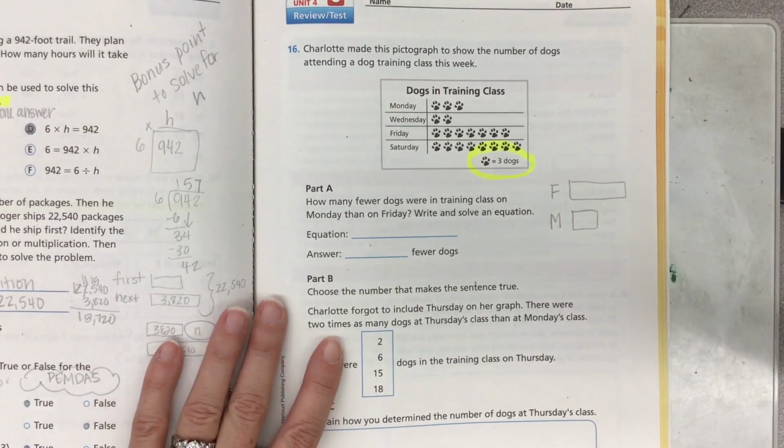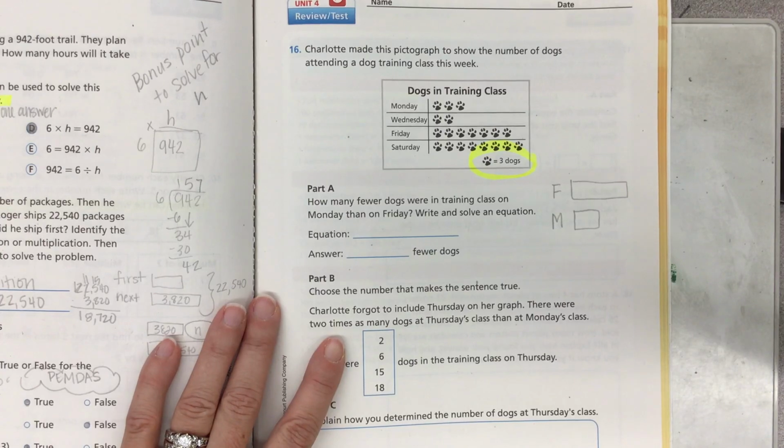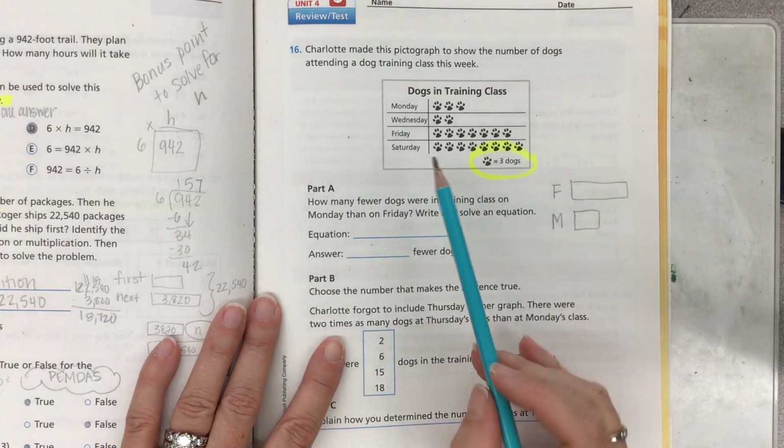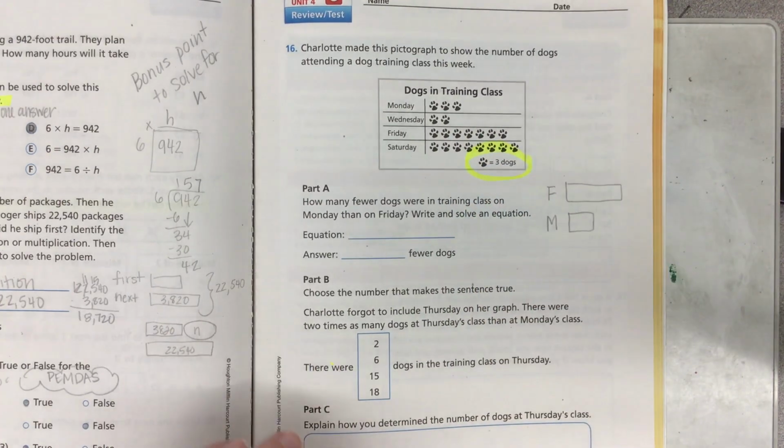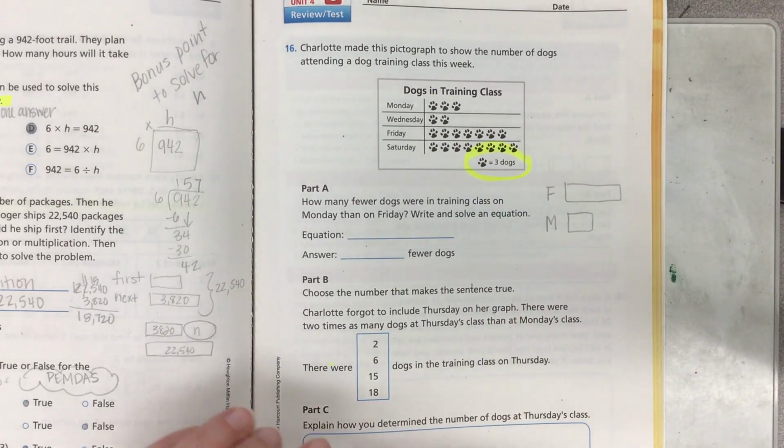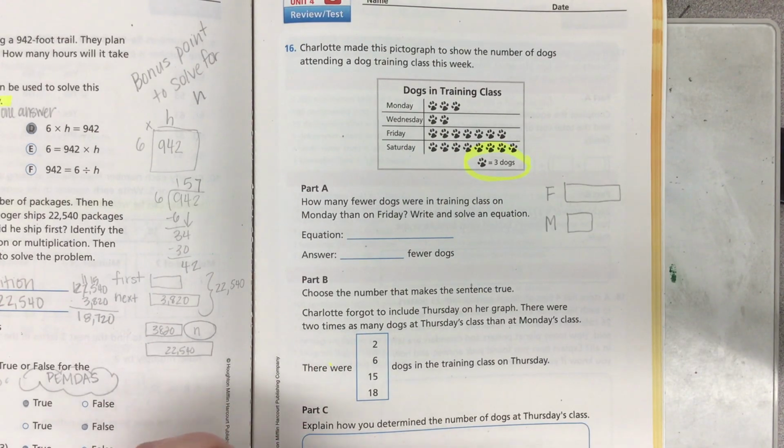So draw your unit boxes to help you, Zala. Harper, how many dogs were there on Friday?